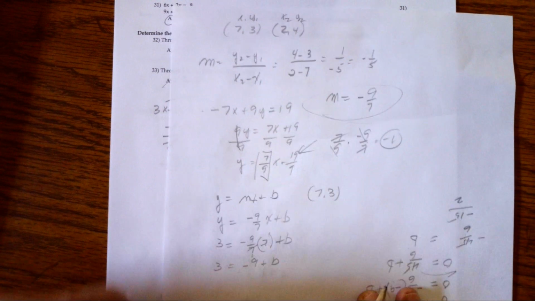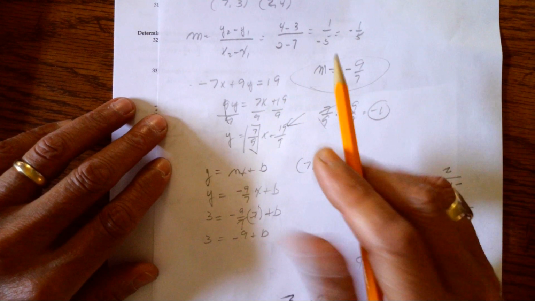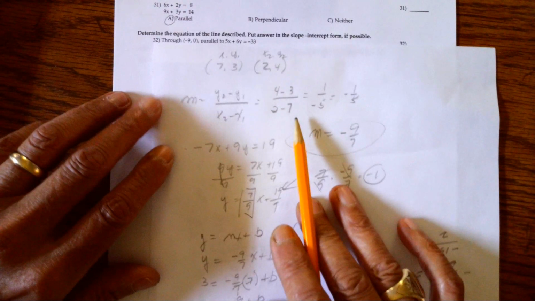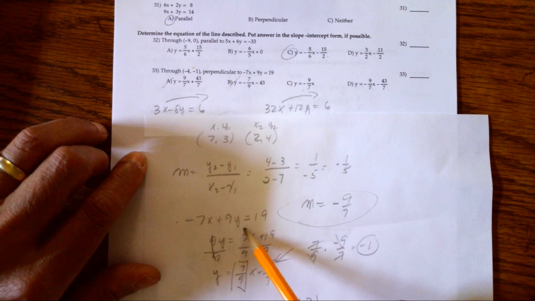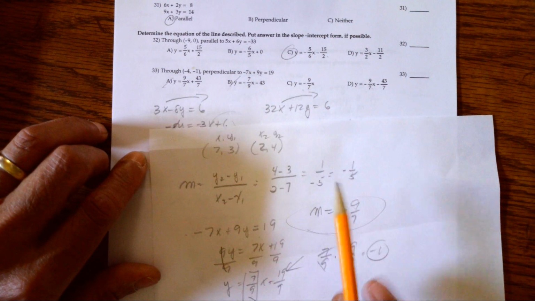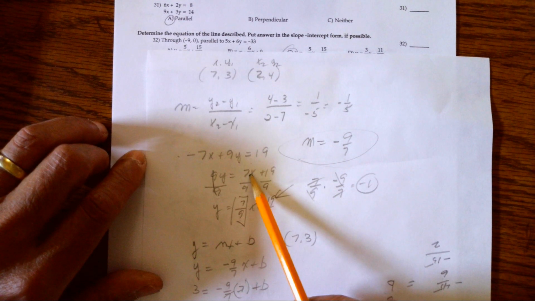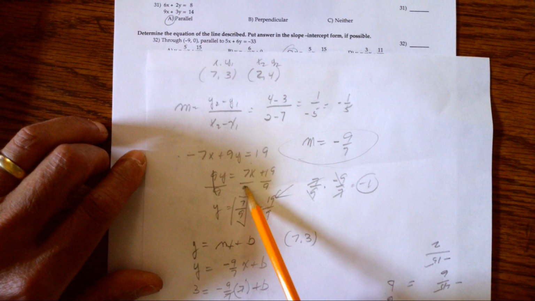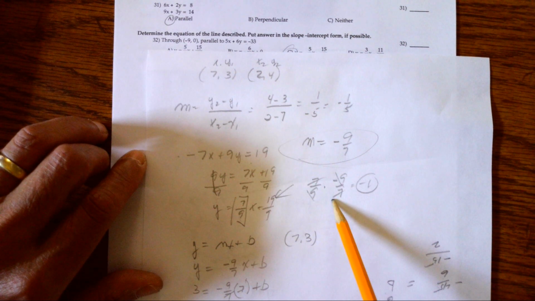Let me take a peek at this again. The line he gave me was this. Negative 7x plus 9y equals 19. So, bringing that over positive, dividing through by 9, 7/9, negative 9/7. Negative 9/7.